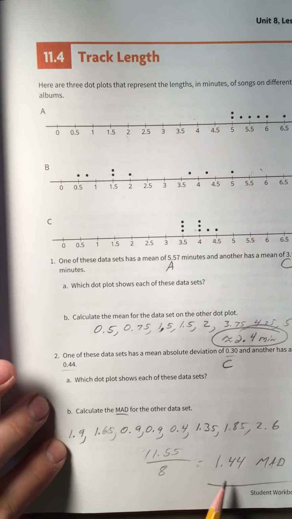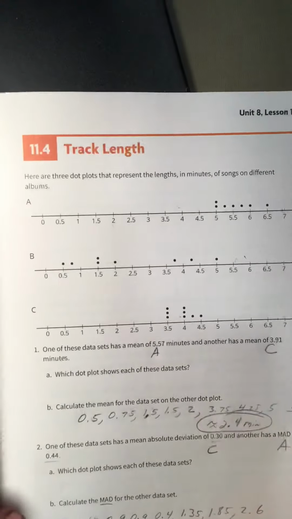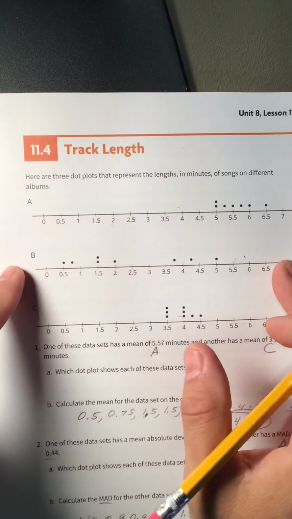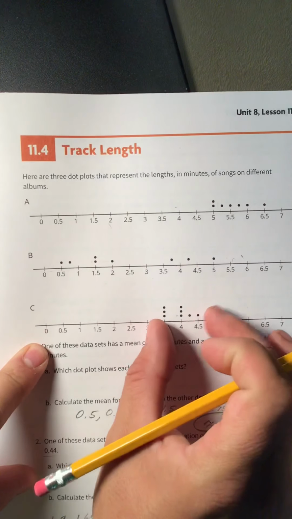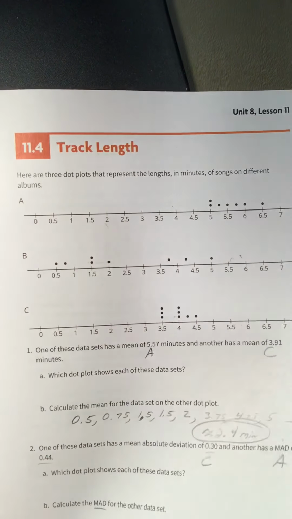So again, you'll notice that this MAD is quite a bit bigger than these two. And why is that? Because they are more spread out. Again, the smaller the MAD, the closer they are together. The larger the MAD means your numbers are more spread out.